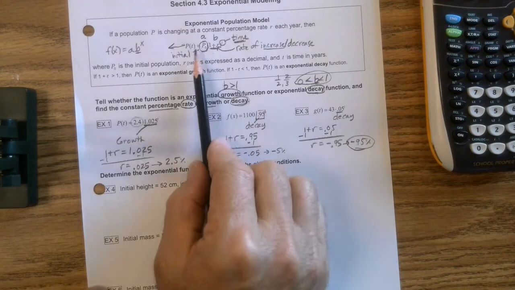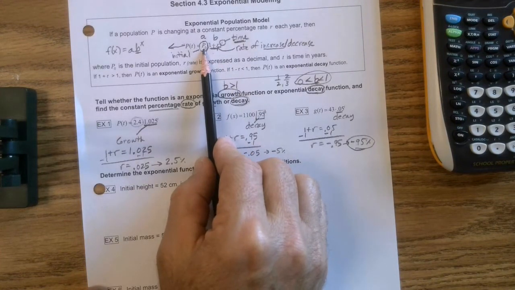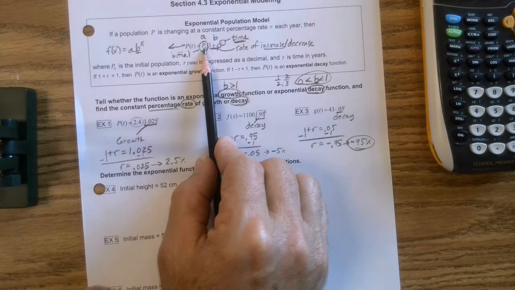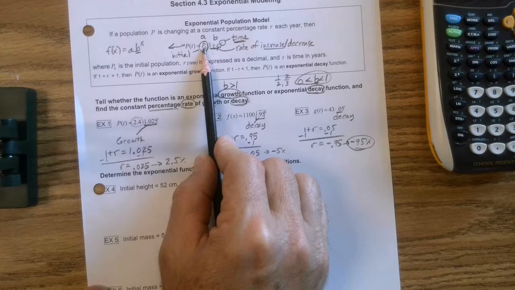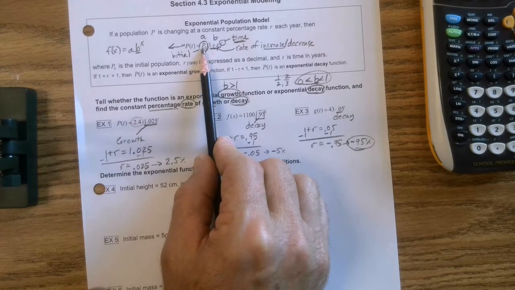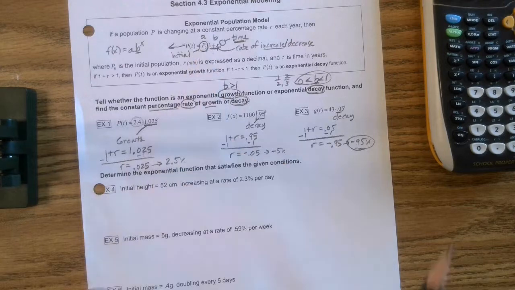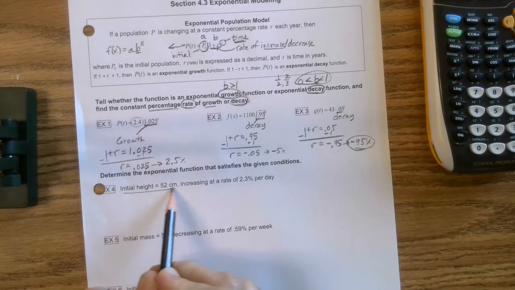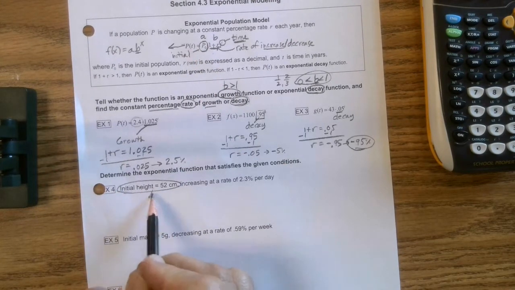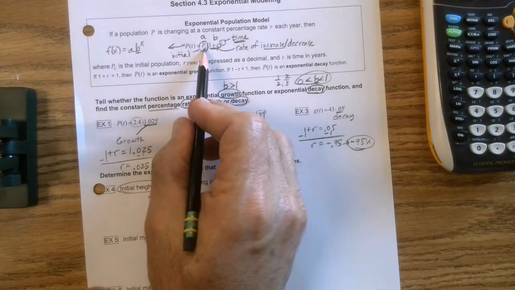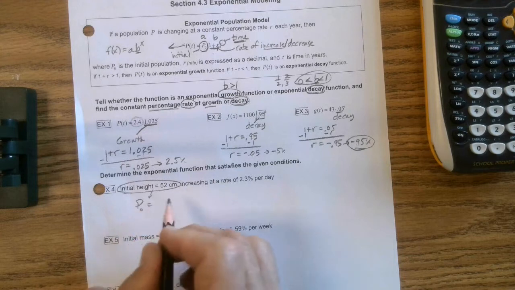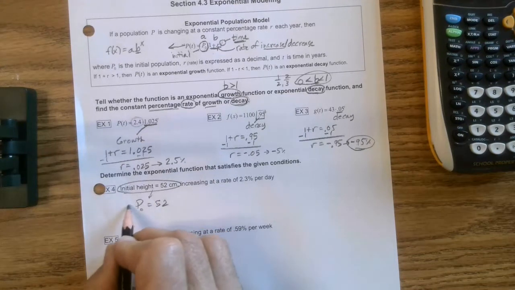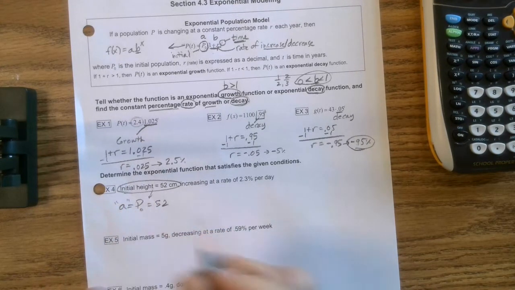But remember, this is your initial value, no matter what it is. Like you could go on a diet, and it's your initial weight. Or you could go on a weight gain program. It's still your initial weight. This says initial height. Right there, they're saying, hey, P, that's called P naught, but they're saying this little guy, let it be 52, which is also equal to your A.